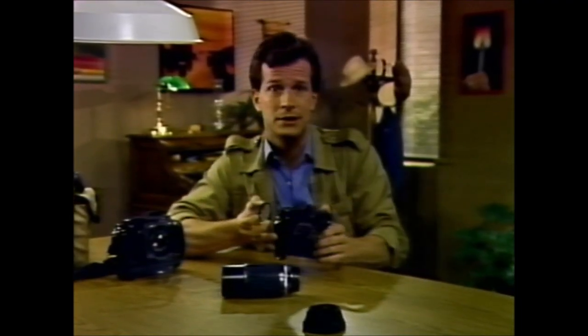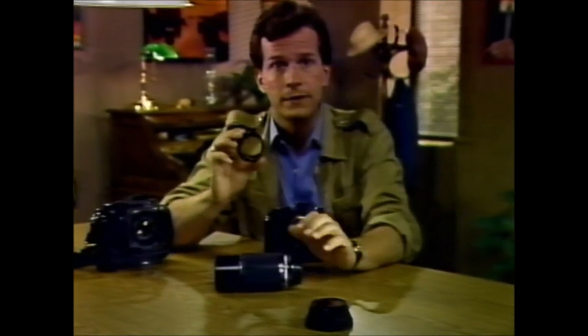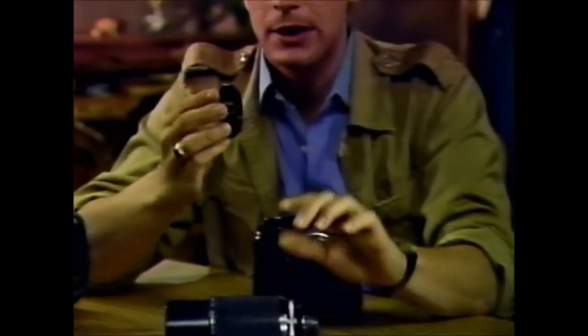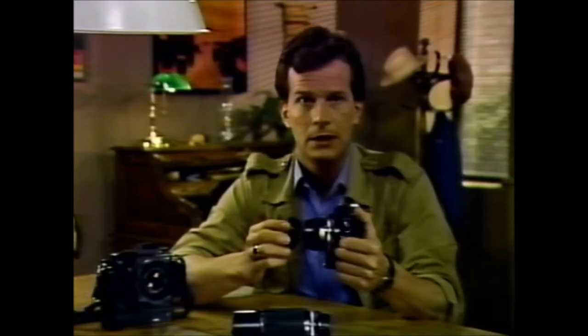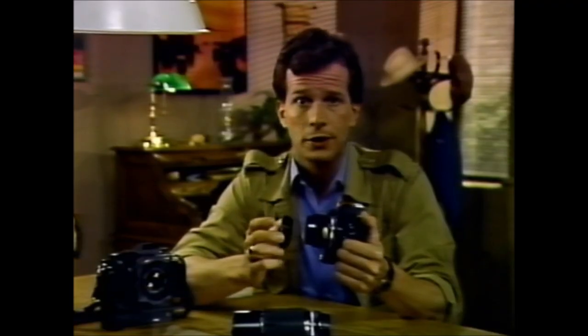Now, here's a hint that I learned the expensive way. Buy a filter that will fit the largest diameter lens you'd ever expect to own. Then, you can use these adapter rings to fit this filter to your smaller lenses. I'm sure you can see the economics of using just one filter for all your lenses.